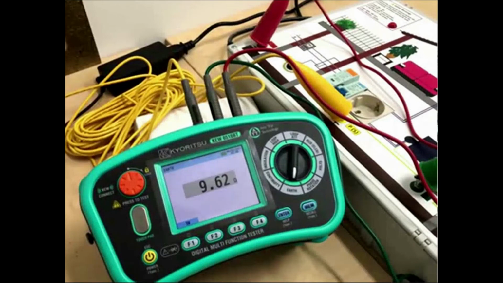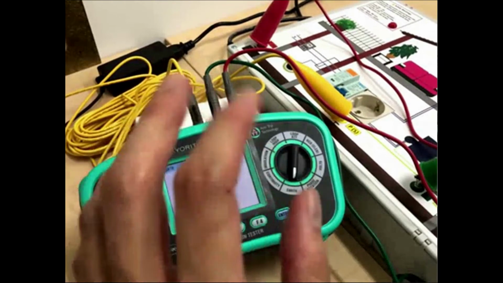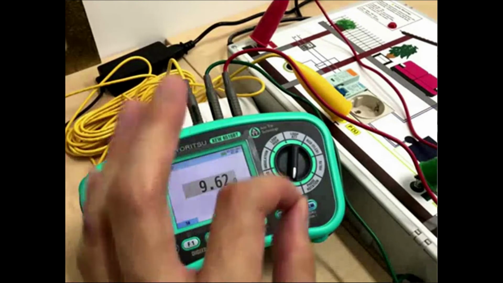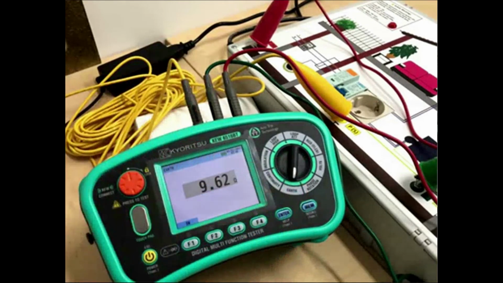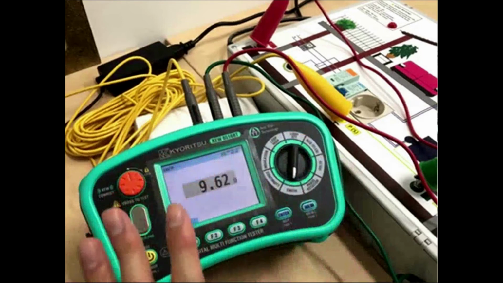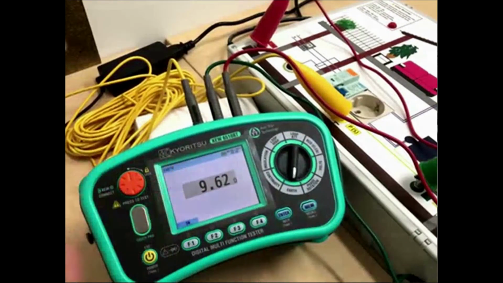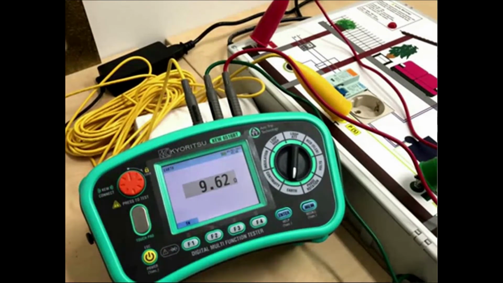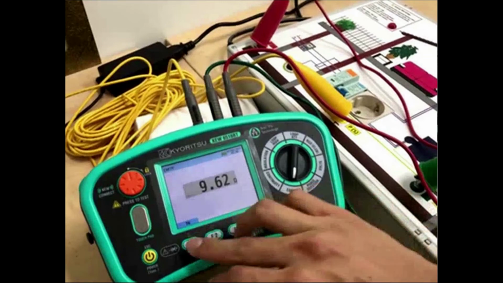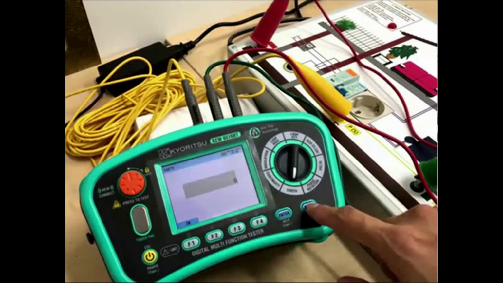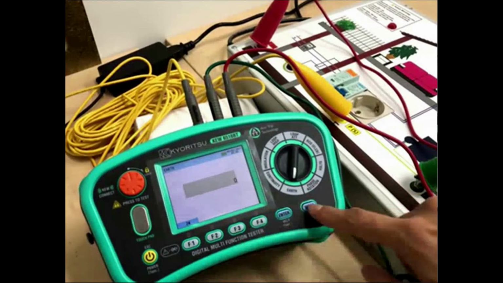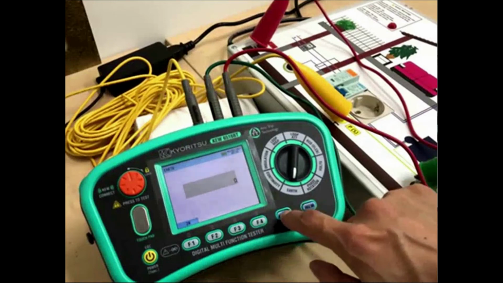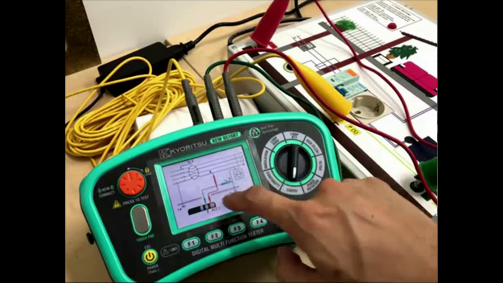Is this acceptable or not? It depends on the site. There is a requirement. You must ask them for this resistance value, under which range is acceptable or not. So this is your earth resistance value. Understand? Now I show you the two-wire testing. You press enter. This is two-wire testing.